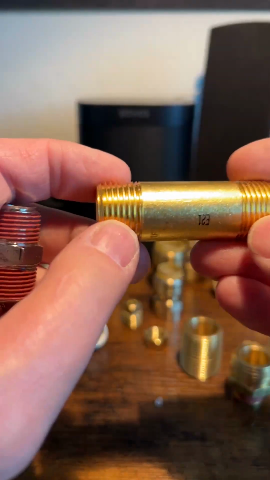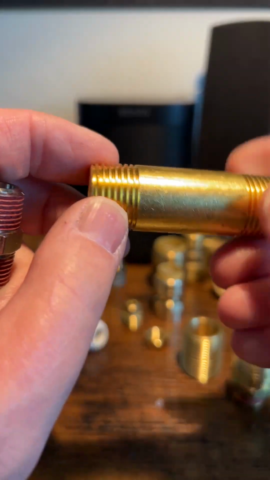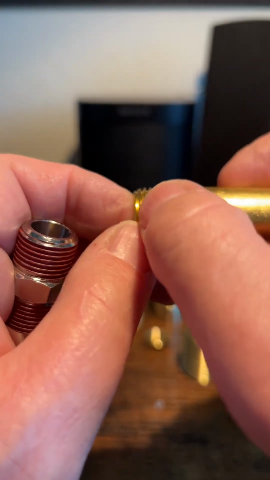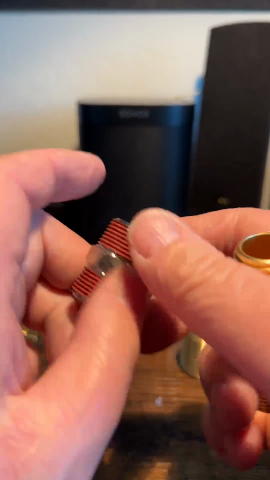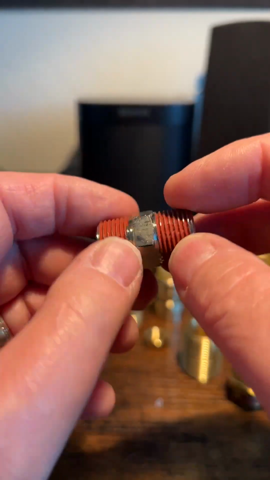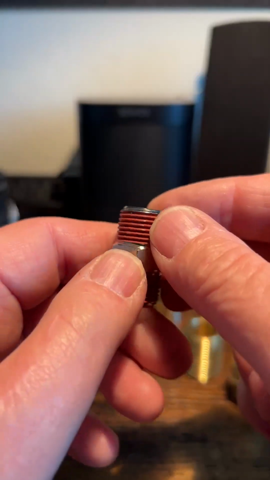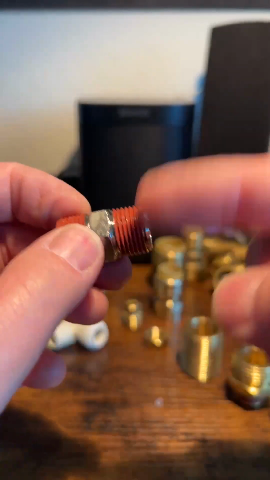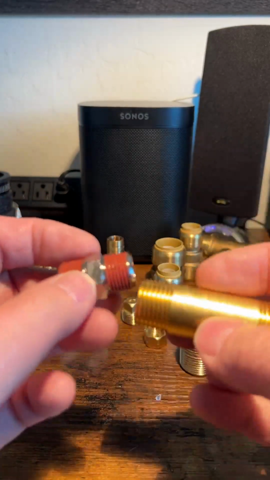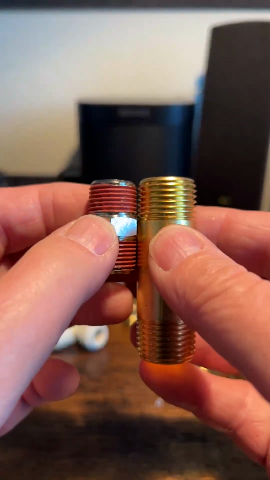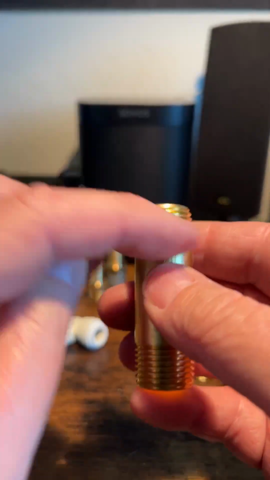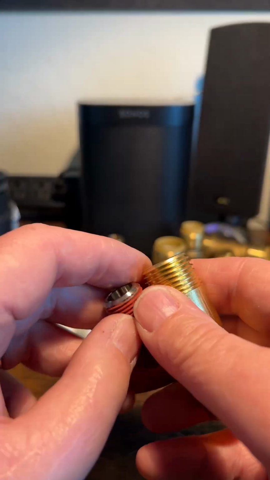And you have to remember, whenever you're screwing in a pipe thread, because it's so deep, the channels are so deep, they have to fill that with sealant. And you can see that they put some sort of paste on here, right, as the sealant. And this will work fine. You can also tape this up with Teflon tape. So any pipe thread will need a sealant, whether it's paste, tape, or an O-ring.